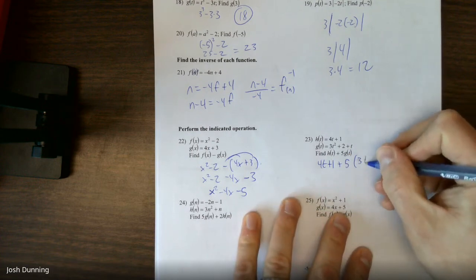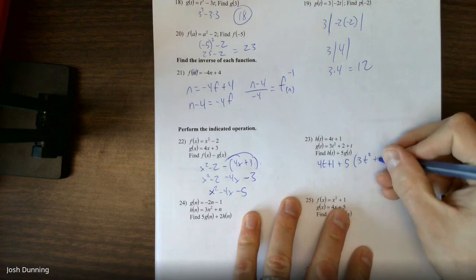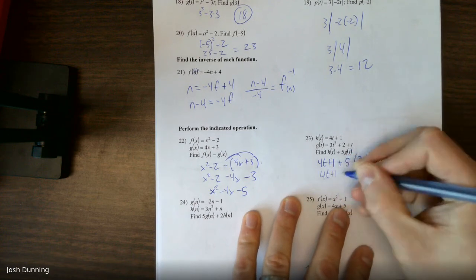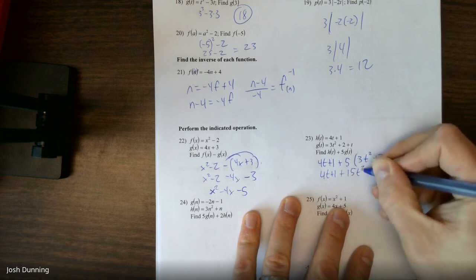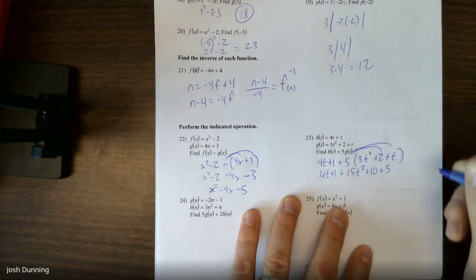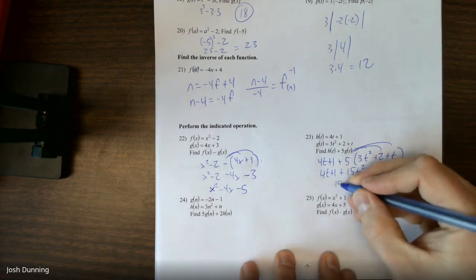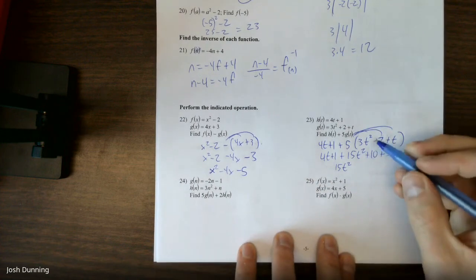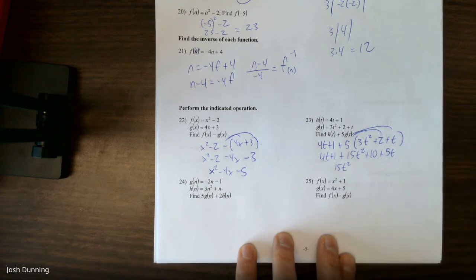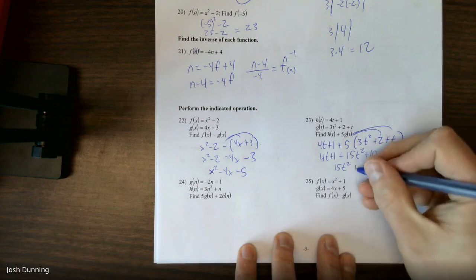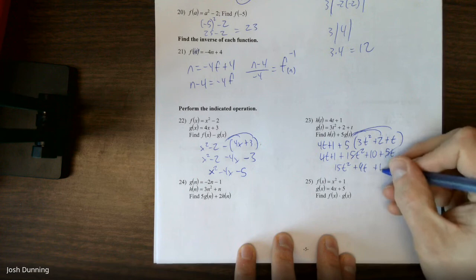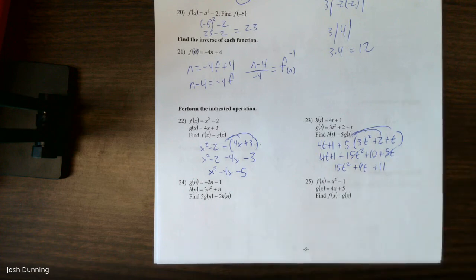Well, got to multiply all of g by 5, so I got to use parentheses. Plus 15t squared plus 10 plus 5t. We want our 15t squared first. 5t, I said. 4t plus 5t is 9t. And then 10 plus 1 is 11.